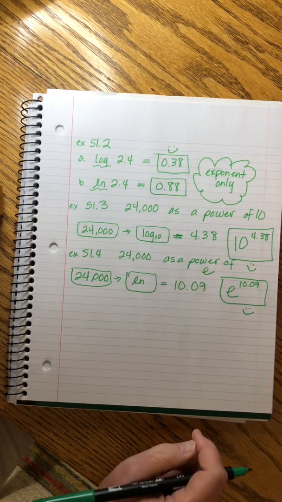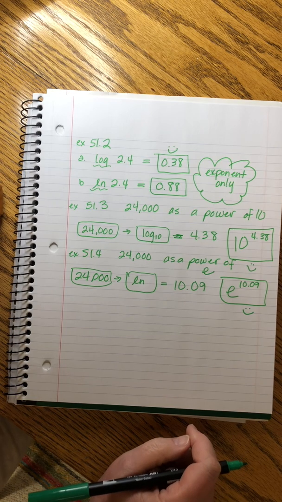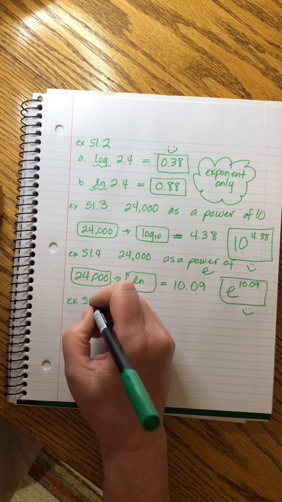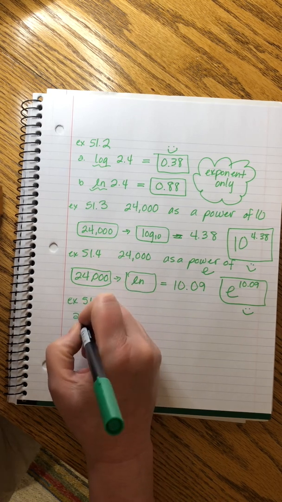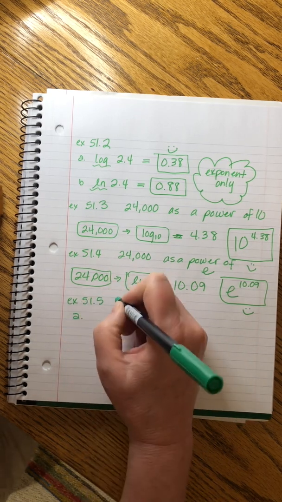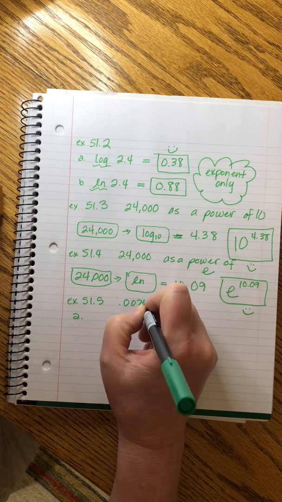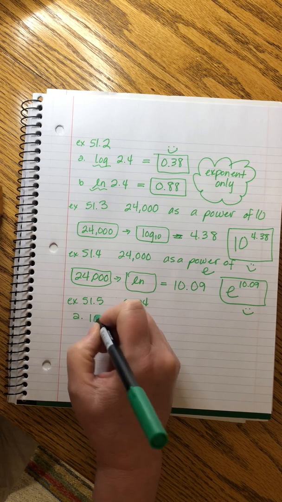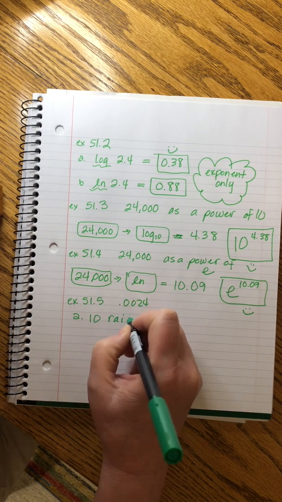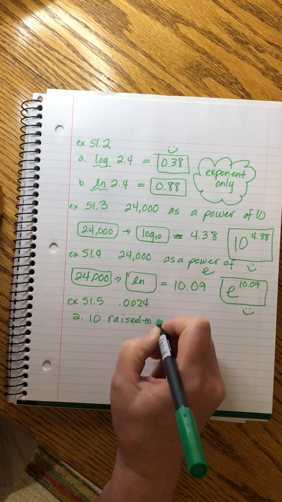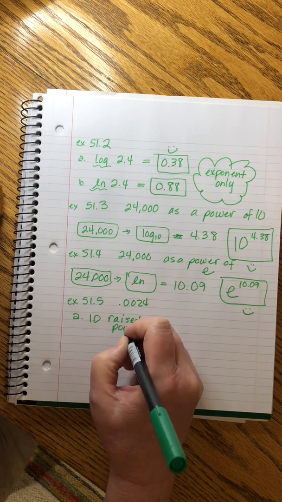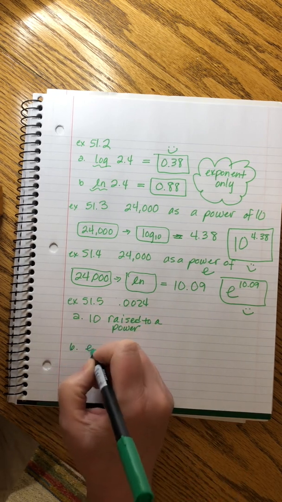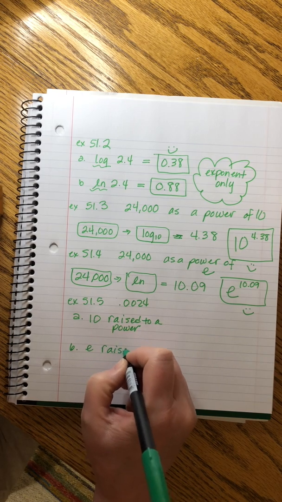Okay? And then the last one, John gives us two parts. He is just messing with me. A, write 0.0024 as 10 raised to a power. And you guessed it, B is E raised to a power.